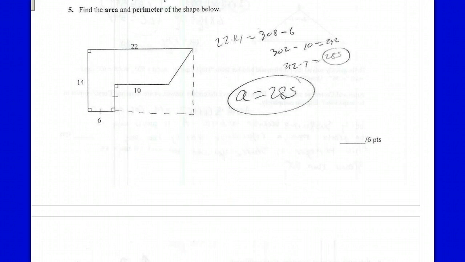In number 5, we needed to find the area and perimeter of the shape below. I can see that you were trying to make it a rectangle and then subtract some areas, but I don't think we subtracted the right areas. What we should have done is just broken up our shape. We could break it up into a trapezoid, a rectangle, and a square, or we could break it up even more and put it into a triangle.